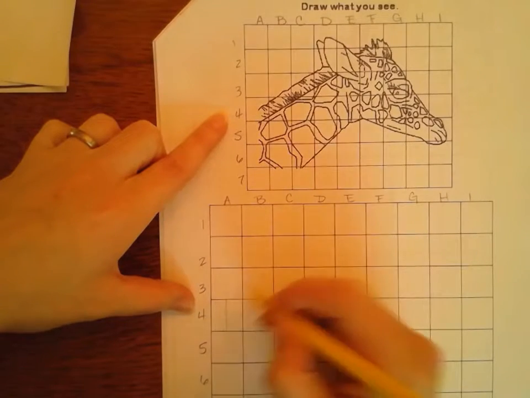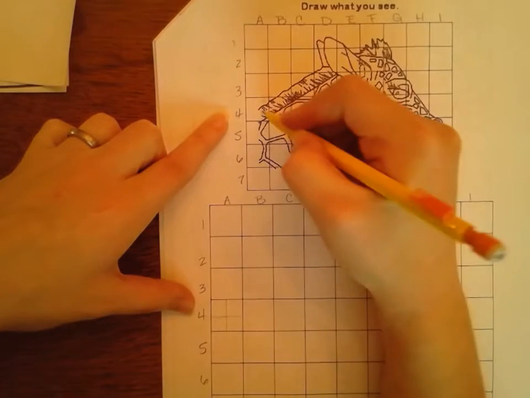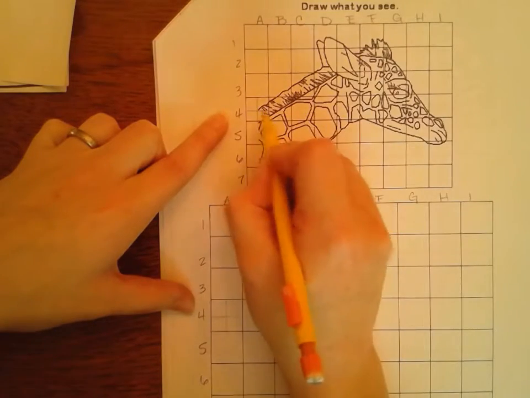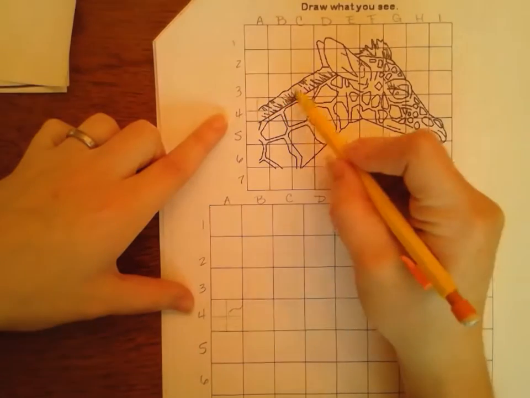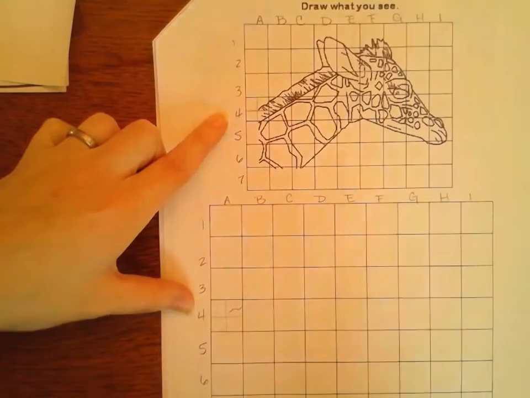So I'm going to just make sure I start it in the right area. Oh, it is very close to the middle. Okay. So to start, I typically just go along the edges. You don't have to go box by box. That's up to you if you want to.